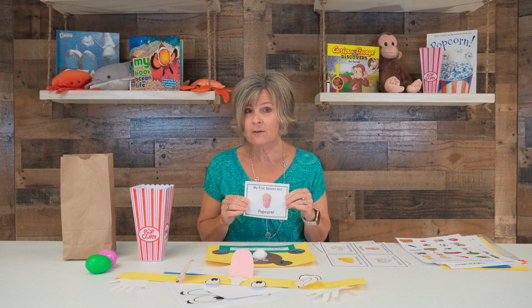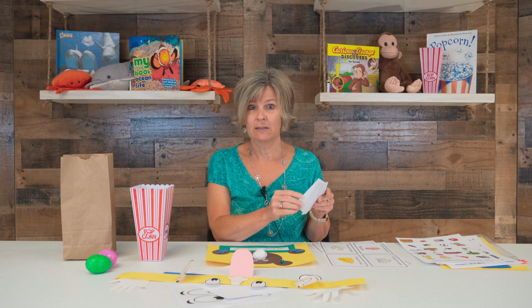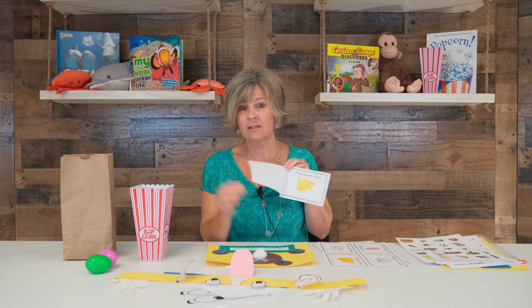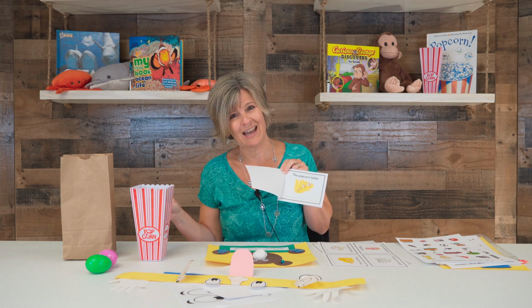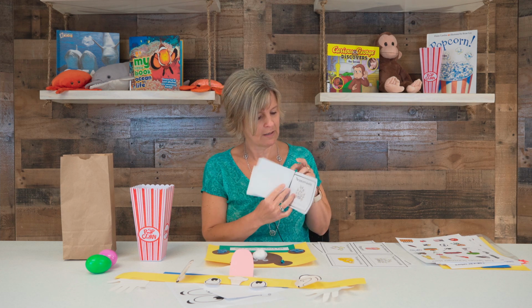Then, if you have popcorn at home, go ahead and with Mom or Dad's help, pop some popcorn and see how you can experience it with your 5 senses. So, first of all, what does it look like? What does it look like before it's popped? What does it look like after it's popped? Talk about it, and if you want to, you can write that in your little book.